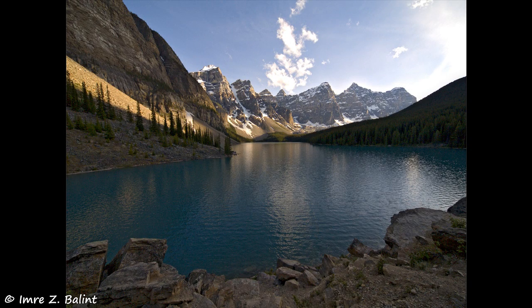But now we move to another image where the depth of field is enormous. And it also depends on the type of lens you use. This was a wide-angle lens. And up front you can see the rocks are completely sharp, whereas the Rockies at the back, those are sharp as well.